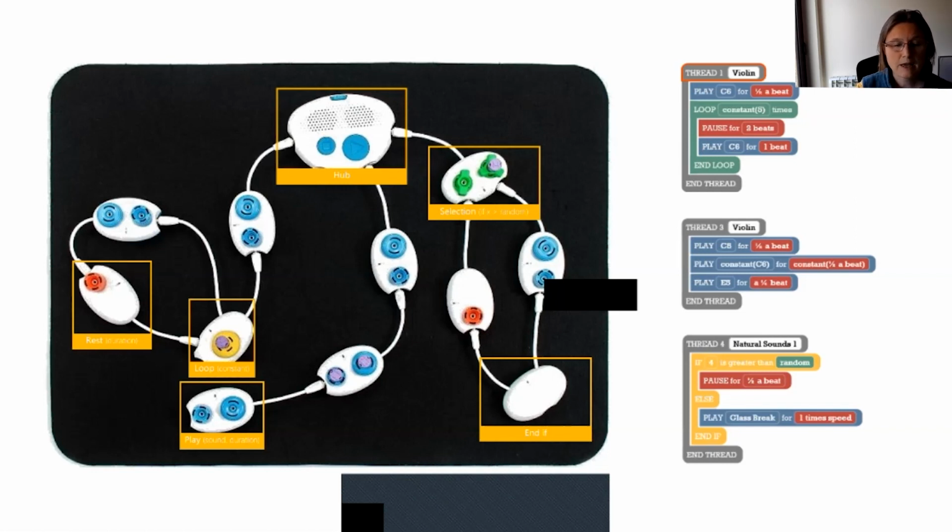So let me just play you a video. I think sometimes the best way to get your head around how this actually works without touching it, which is a bit hard to do when we're virtual, is to watch children using it.